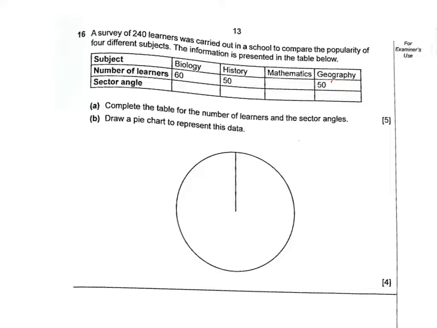Now if I know that the total number of learners is 240, I know for biology, history, and geography, I add all these together and subtract from 240. That means mathematics should have 80. So you add these 3 together: 60 plus 50 plus 50 is 160, and then 240 minus 160 gives you 80. Mathematics is popular.